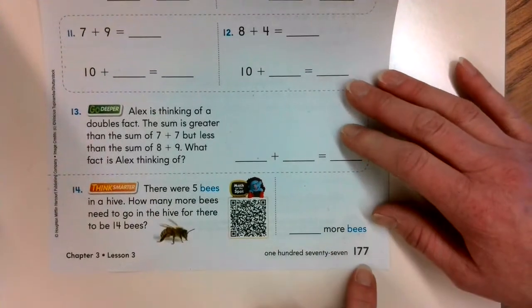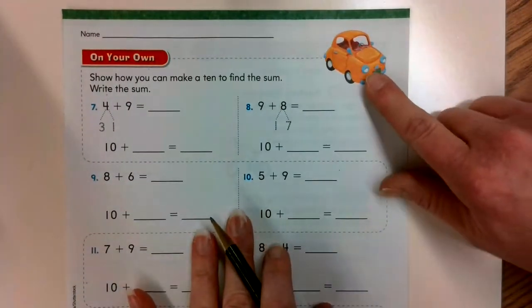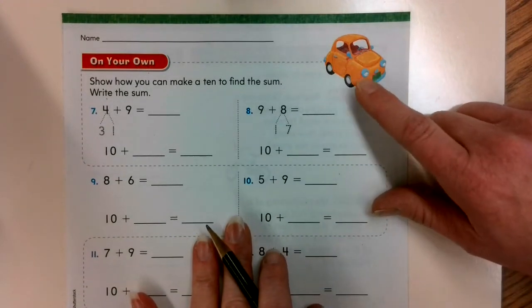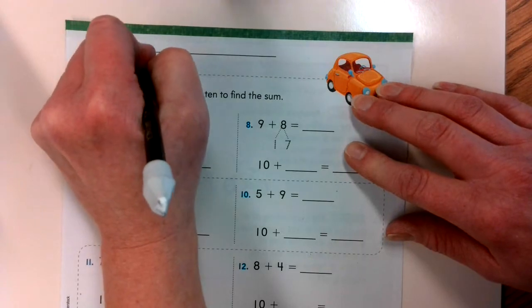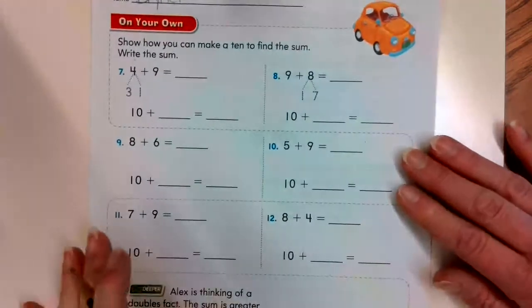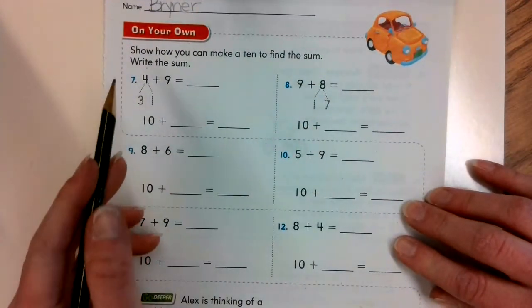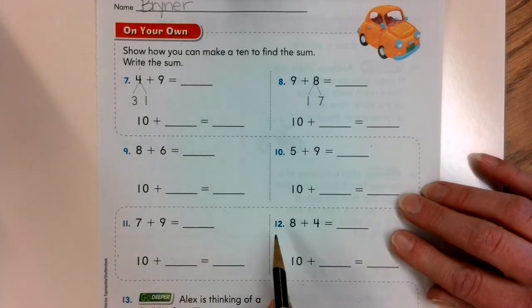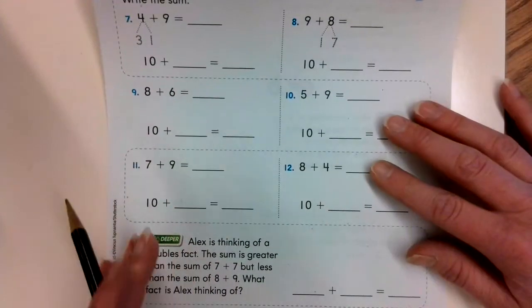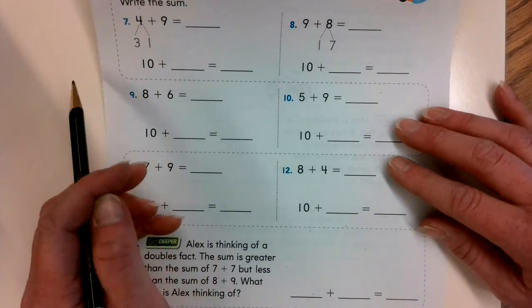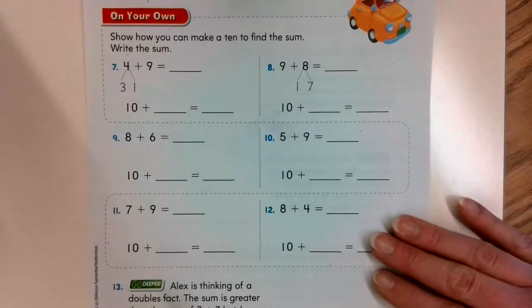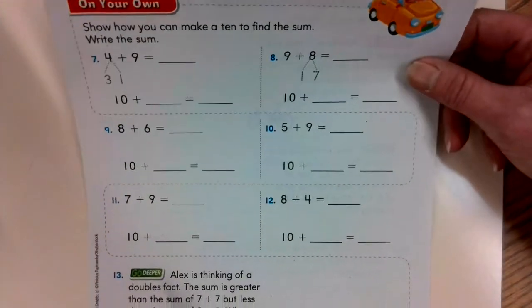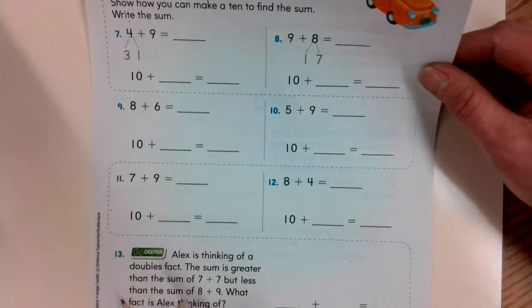Now I'm looking at page 177. There's an orange car, an orange beetle bug. Volkswagen Bug is what that is. Okay. Do 7 through 12 the same way we've been doing it. Make sure to highlight your 10. That's going to keep you from getting confused. Okay, so look back at the video again if you need to review how to do this.